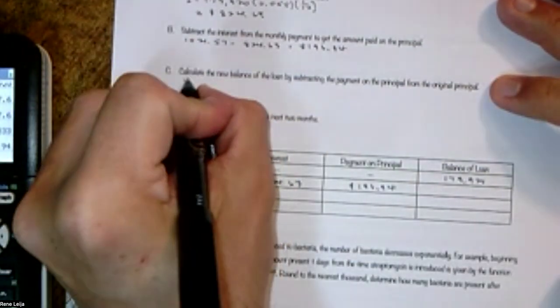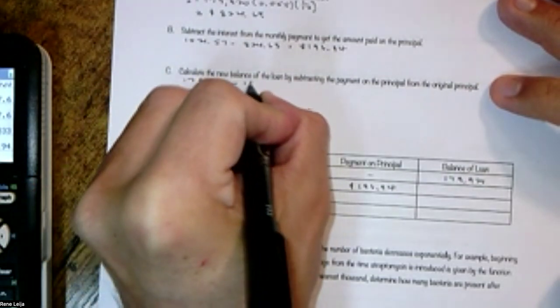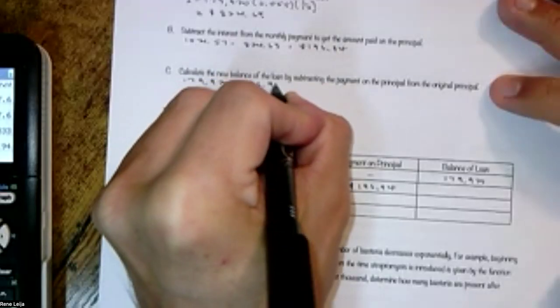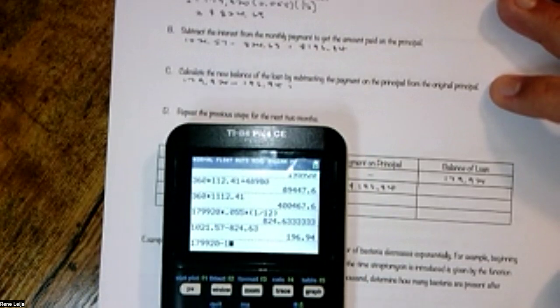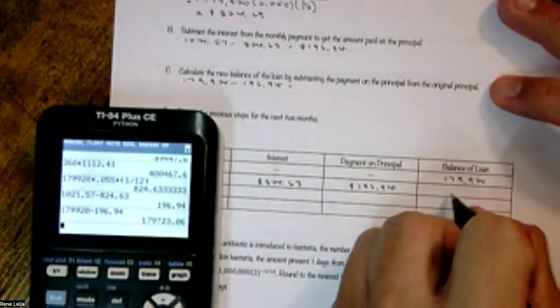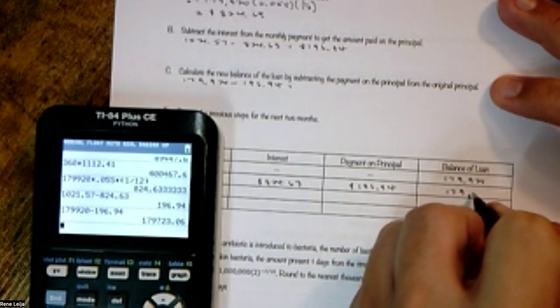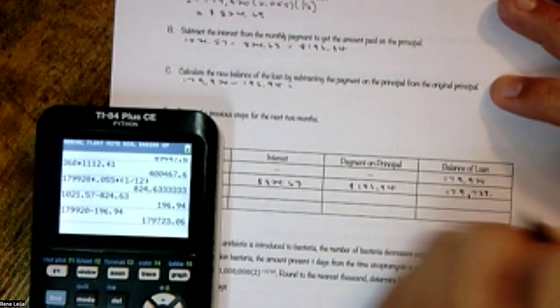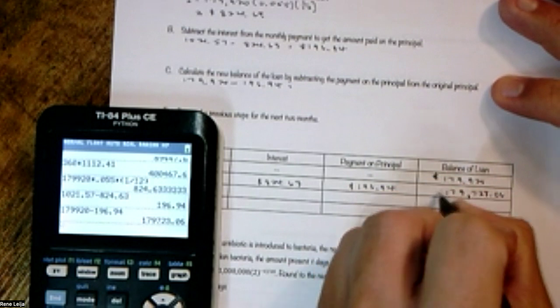So we're going to start with this 179,920. We're going to subtract the 196.94. So we get 179,723 and 6 cents. Okay, so that's the balance of the loan.